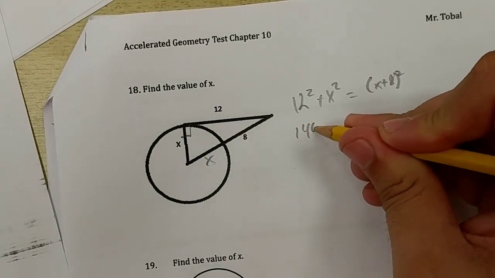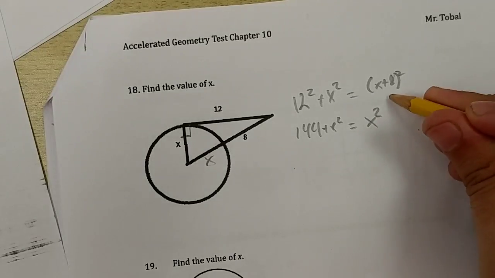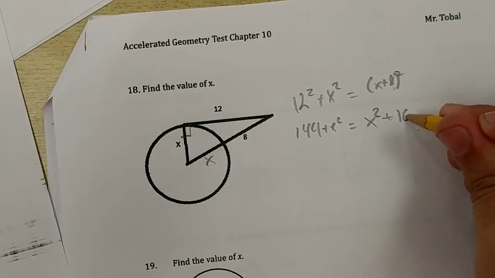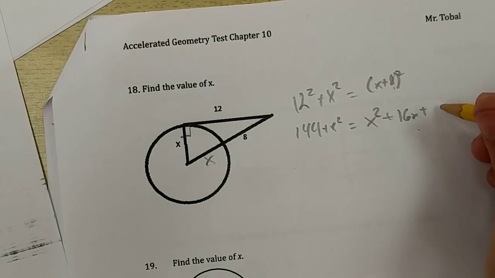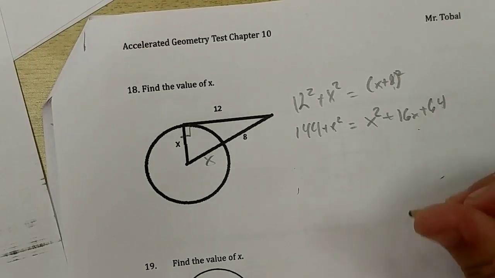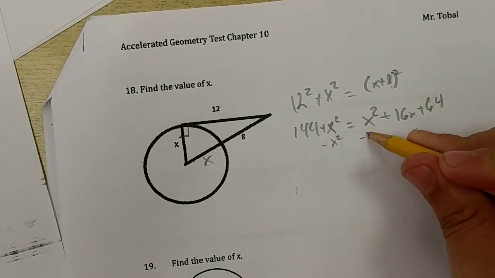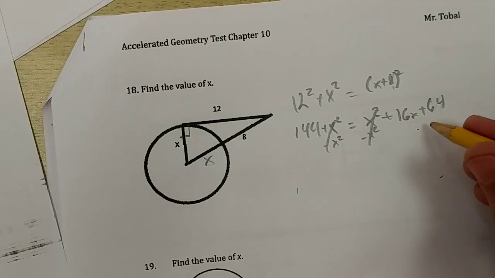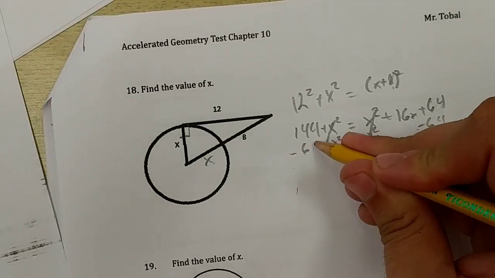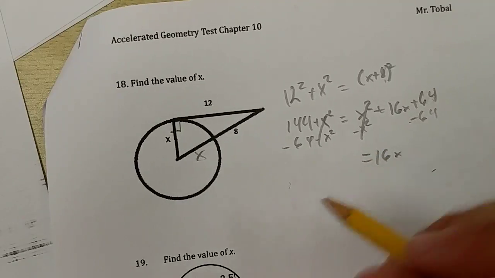So that's 144 plus x squared equals, and I'm just going to do the trick, x squared plus double what this is, which is 16x, plus the square of 8, which is 64. Now, thankfully, the x squares cancel out each other. So minus x squared, minus x squared. And I'm going to subtract 64, subtract 64. So I have 16x equals 80.